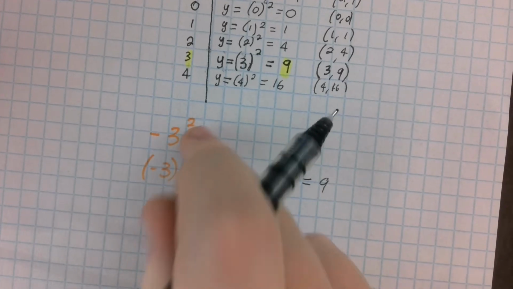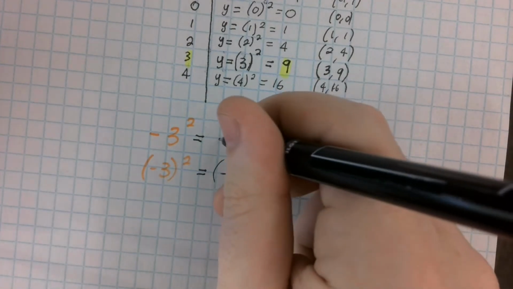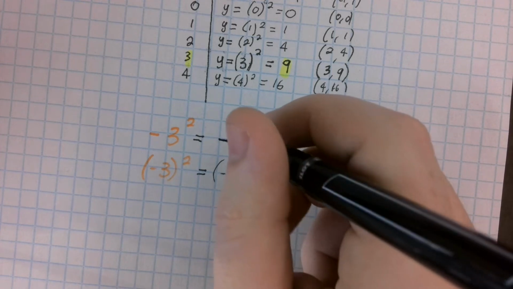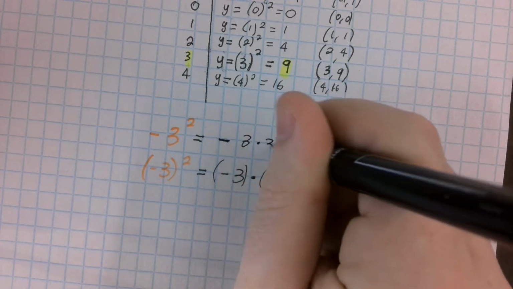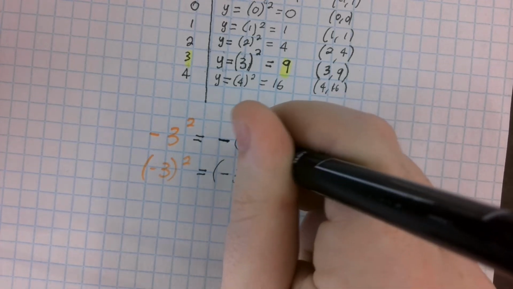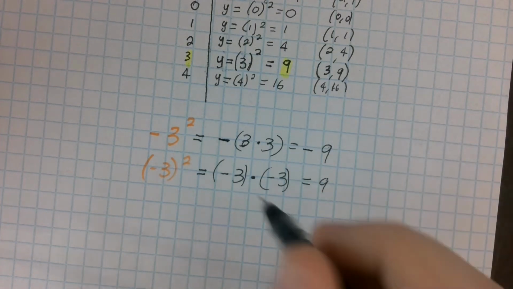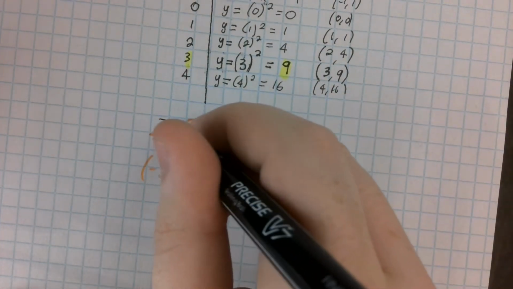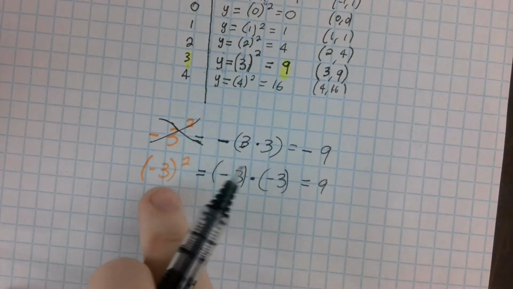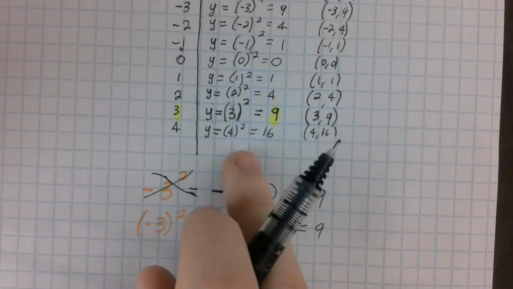Negative 3 squared without parentheses is the same as, hey, what's the negative version of 3 times 3? Well, that's just 9, so it's negative 9. Be very careful. That's why we want to use parentheses. We want to have these parentheses around whatever we're inserting.